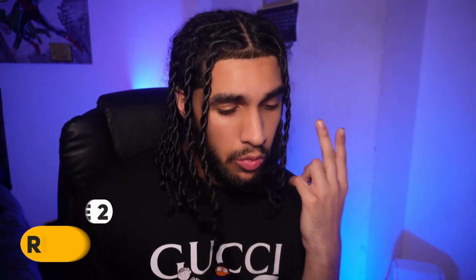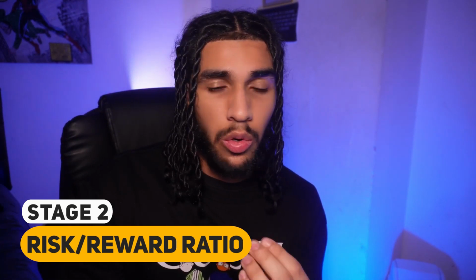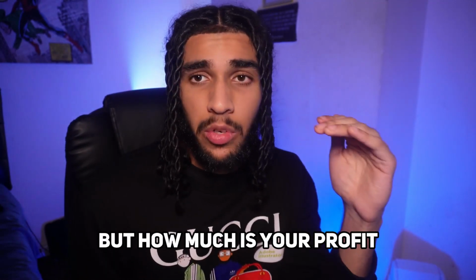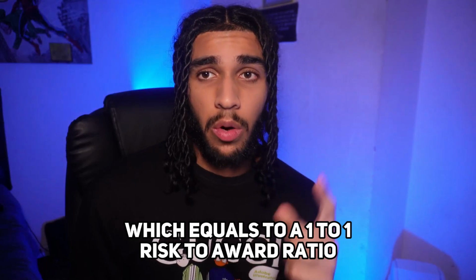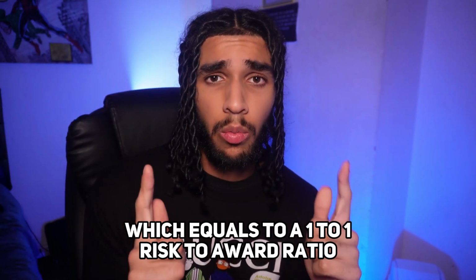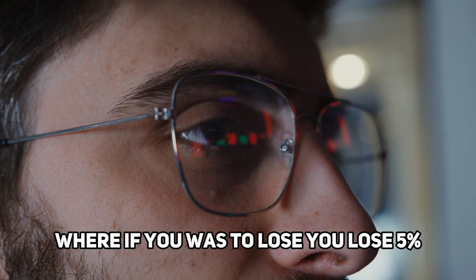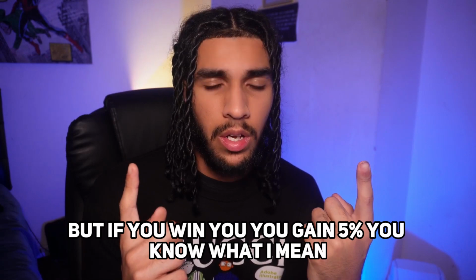Now let's break into stage 2, which is the risk to reward ratio. That is simply picking out how much you're risking for how much potential profit or reward you're looking for in each trade you execute. So let's say you're risking 5%, but how much is your profit? Is it going to be 5% again, which equals a 1-to-1 risk to reward ratio? Those are standard trades where if you lose, you lose 5%, but if you win, you gain 5%. You know what I mean?